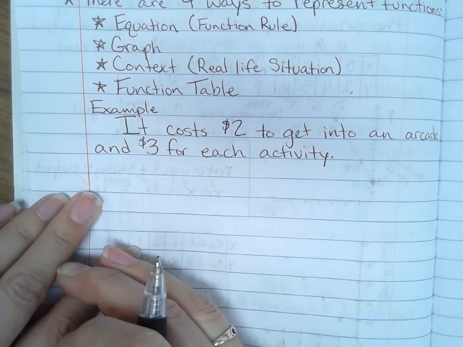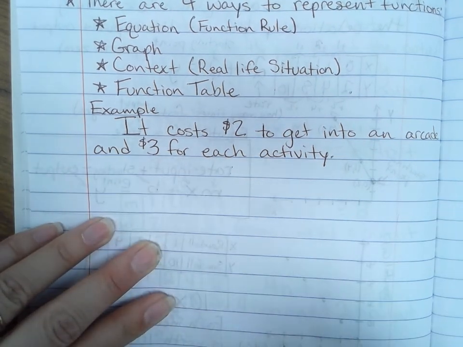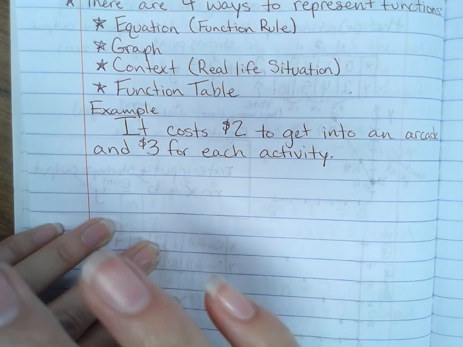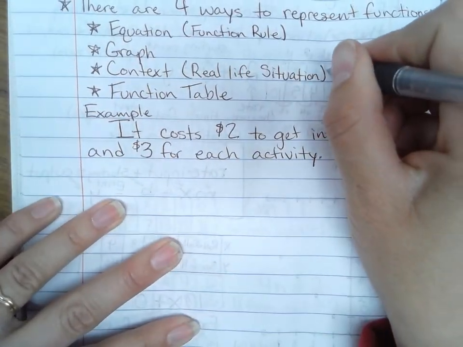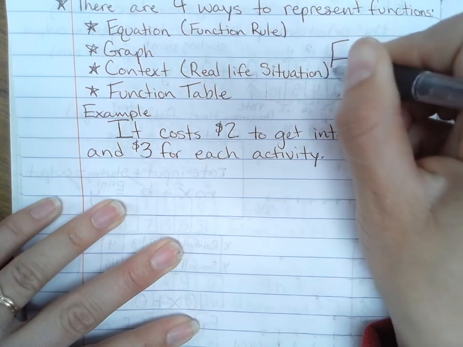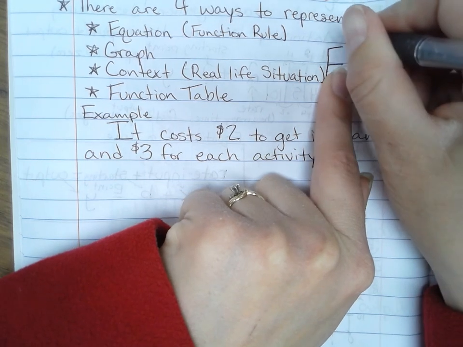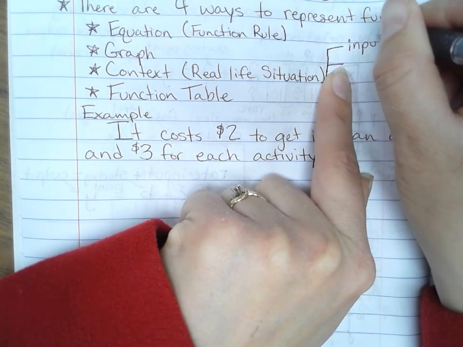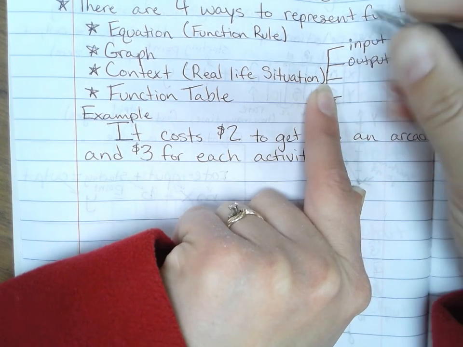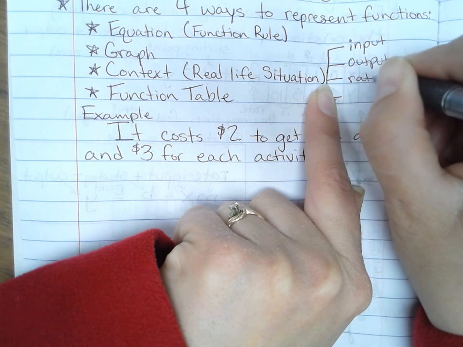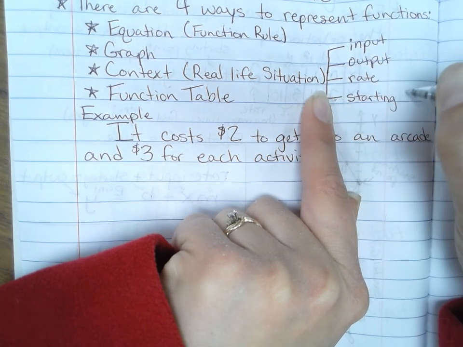Okay, there's 4 things I want you to pick out here. So in your context, I want you to find the input, output, rate, and your starting point. We talked about these yesterday.